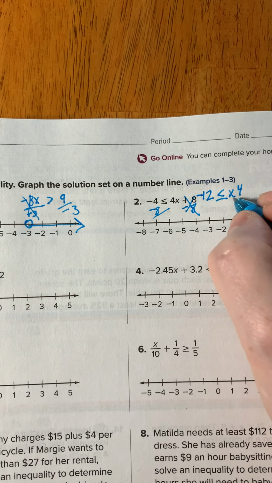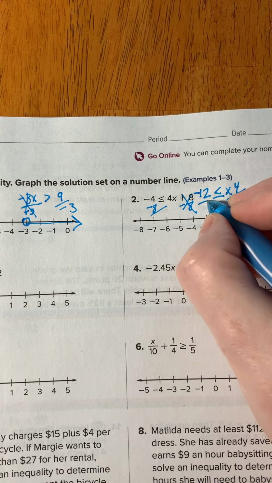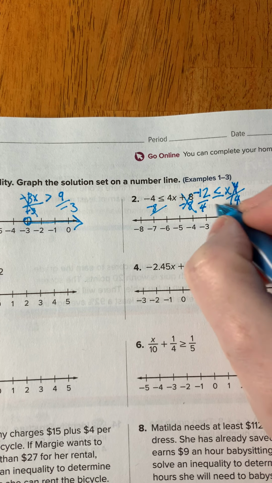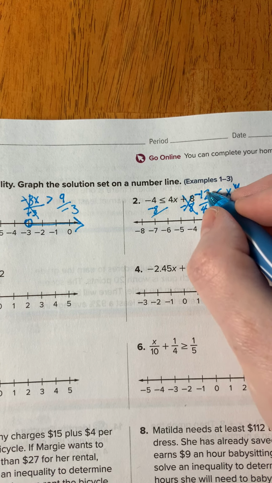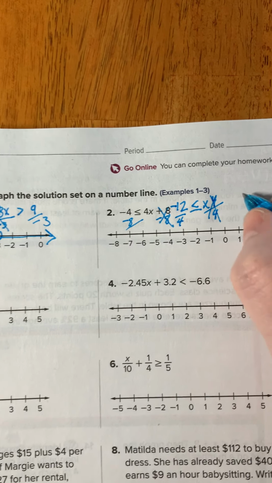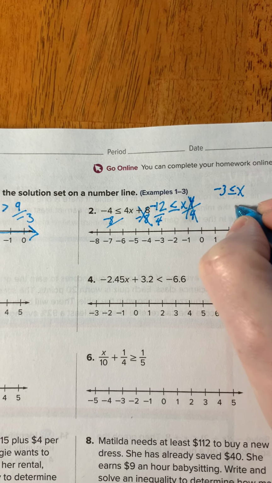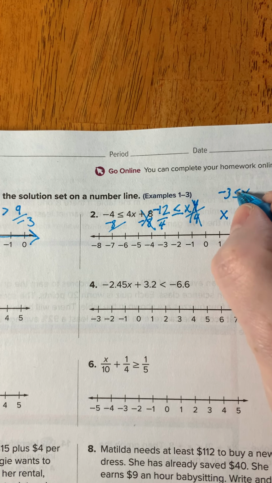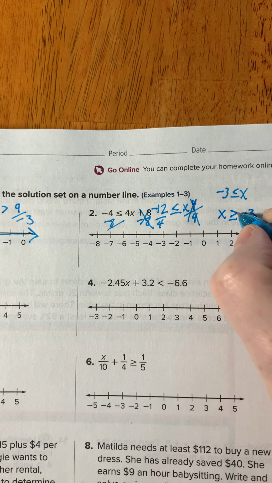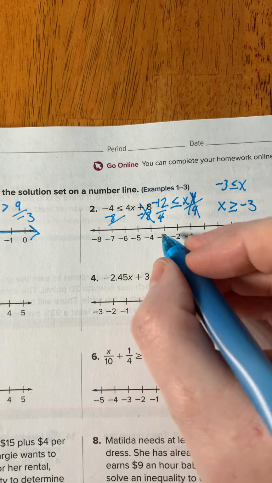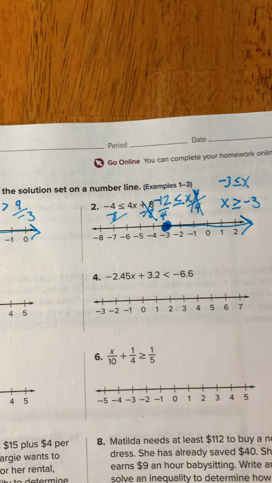Okay, we're not done. We still have to isolate the variable more. This is multiplication, so we divide by the 4 on each side. That cancels. And now we have negative divided by a positive, so the answer will be negative. 12 divided by 4 is 3. So it's negative 3. But remember we have to flip the x around, so it's really x, and then the arrow is facing away from the x. See how it's pointing toward the 3? So now it's pointing toward the 3. We find our negative 3, fill in the circle because of the line underneath, and there we go.